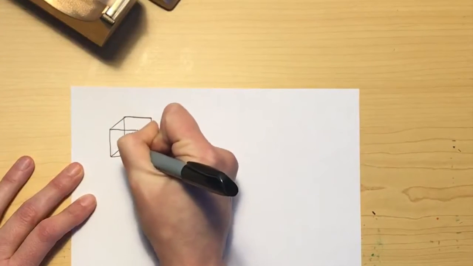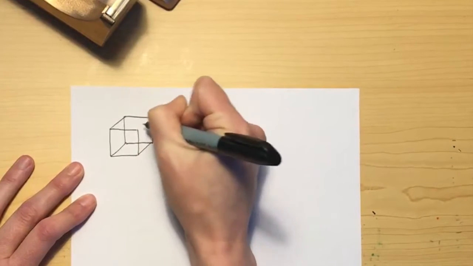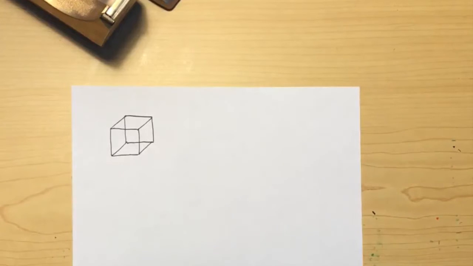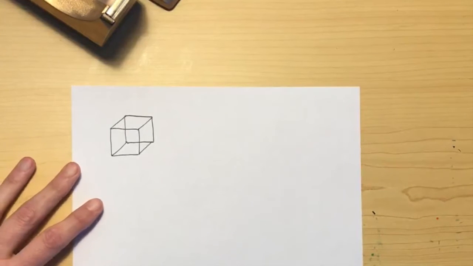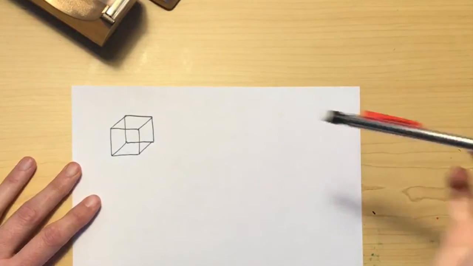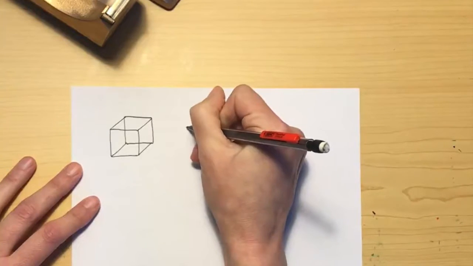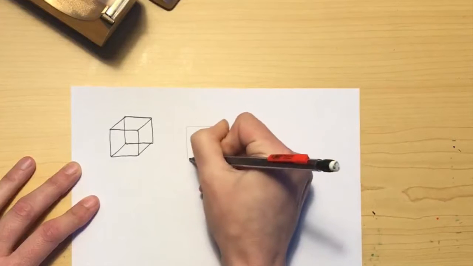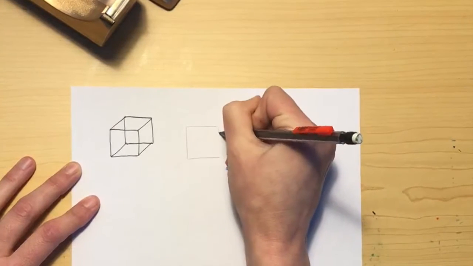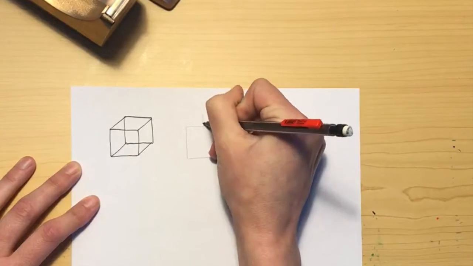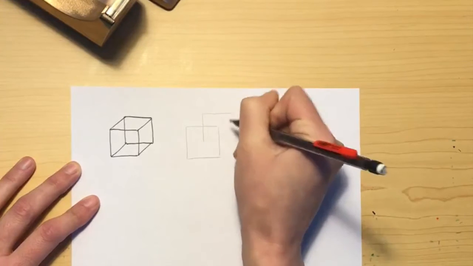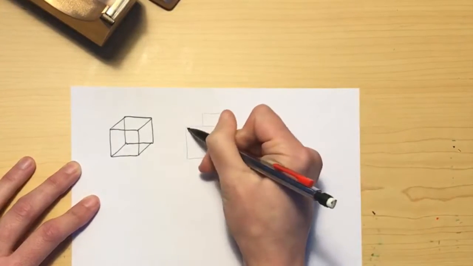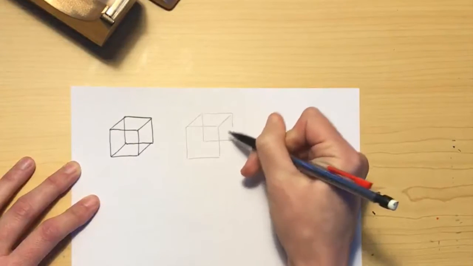Now we're going to connect all the corners together with parallel diagonal lines. All of those diagonal lines go in exactly the same direction. Now you made a see-through cube. To make a solid cube and not a see-through cube, I'm going to switch to pencil and do the exact same steps. So I draw my two squares and then I connect all the corners.